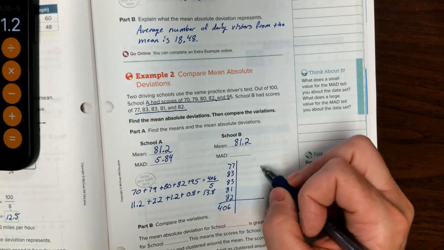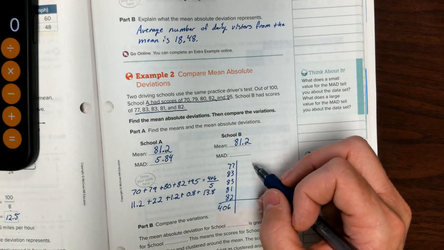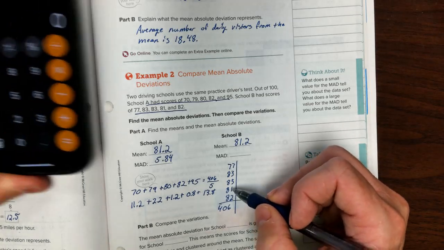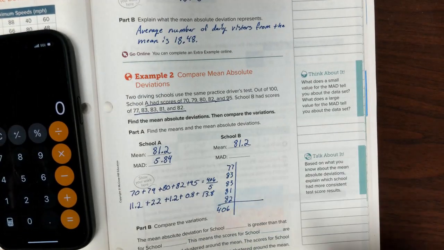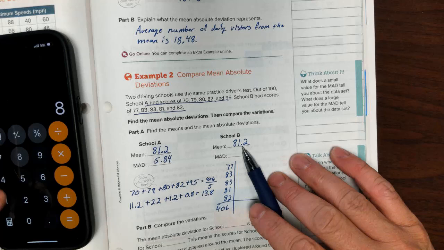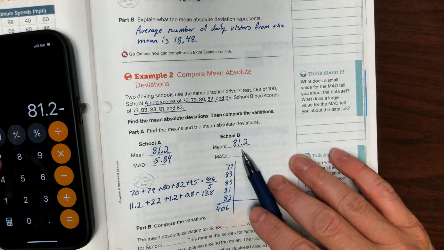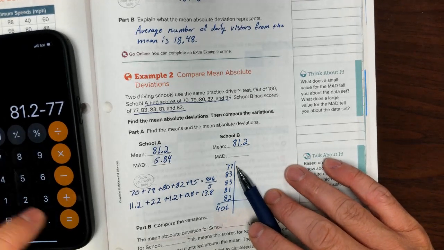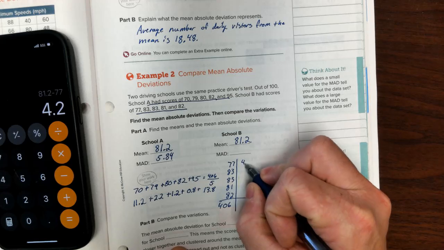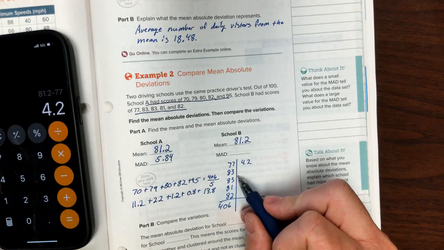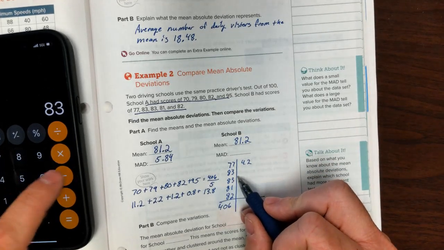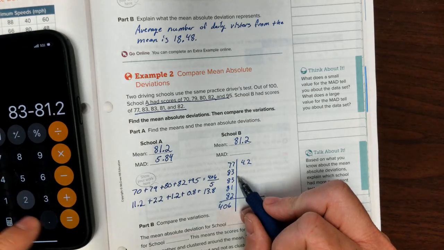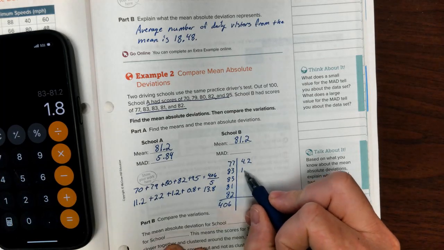Well, let's find the distance. Okay, so we're going to find the distance of each one of these. I'm going to use my calculator. Okay, so 81.2 minus 77. So this one is 4.2. Okay, and we got 83 minus 81.2. So that's 1.8.